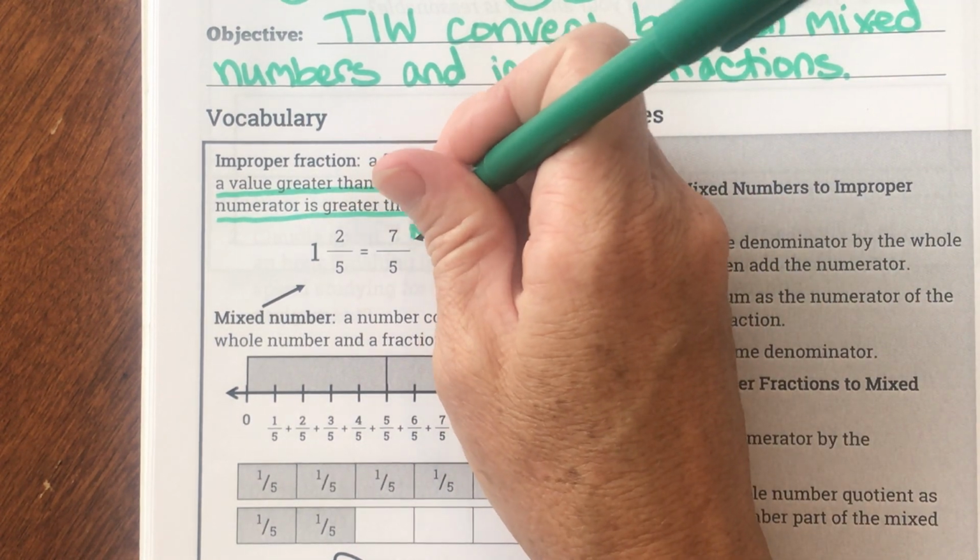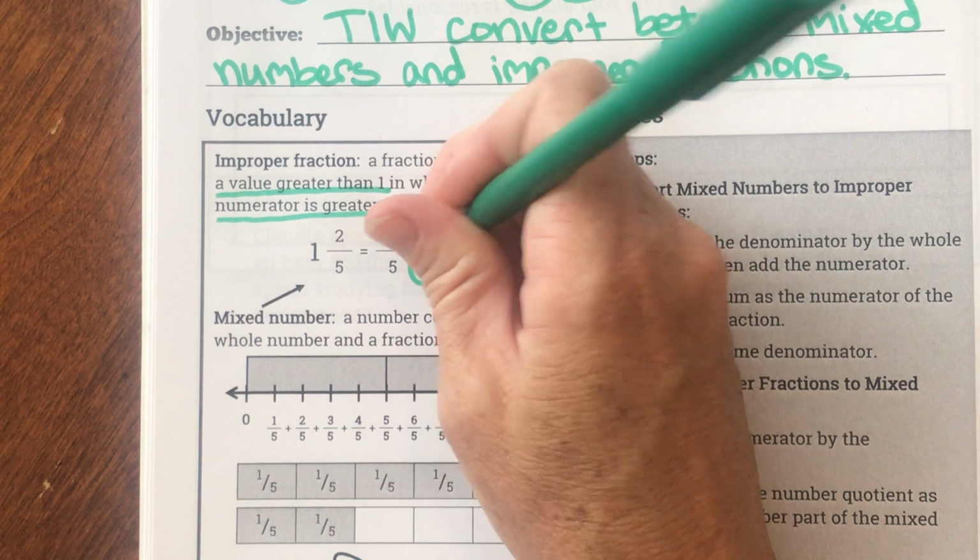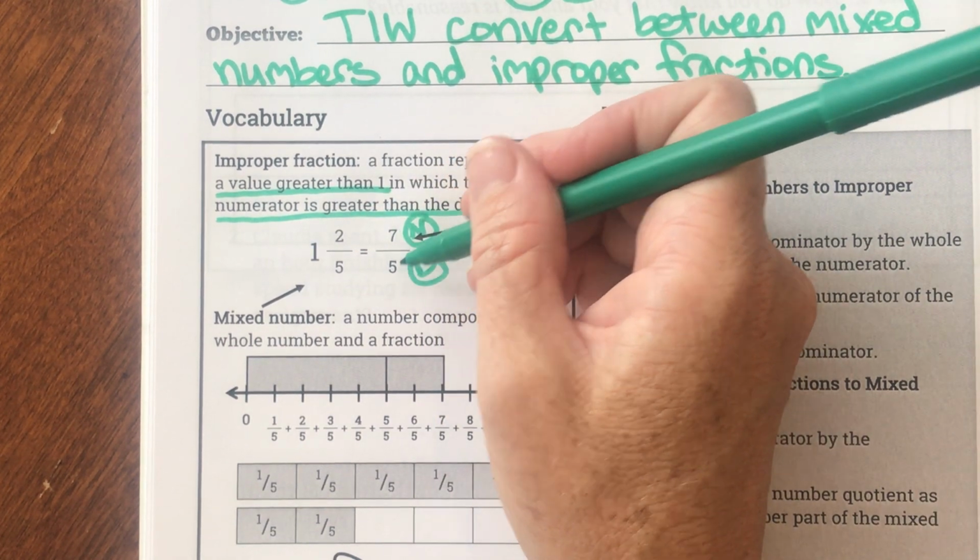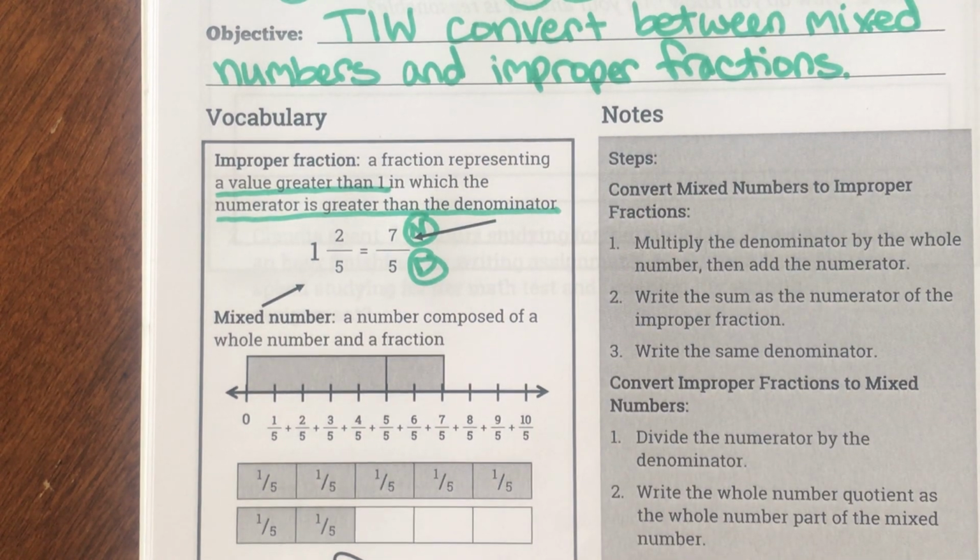So here's my numerator and my denominator. And notice the numerator is larger. When I taught 5th grade, I always told my students, like, it's improper because it's not set up the way it's supposed to.